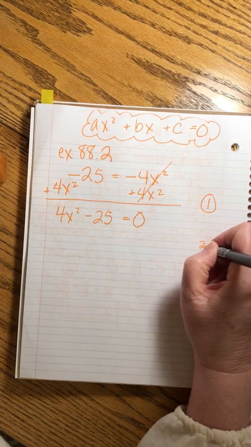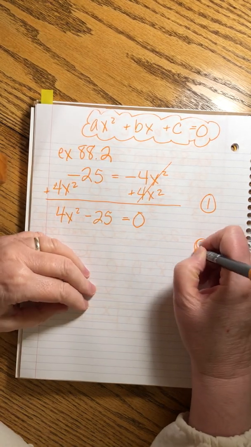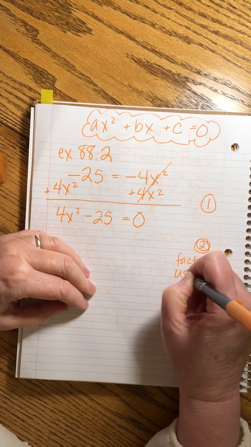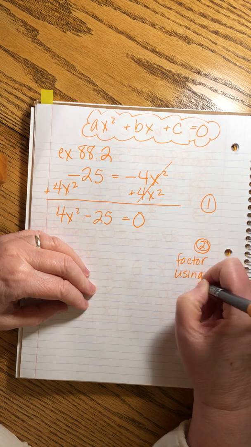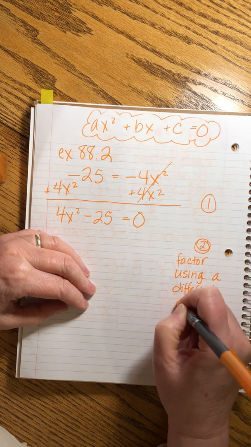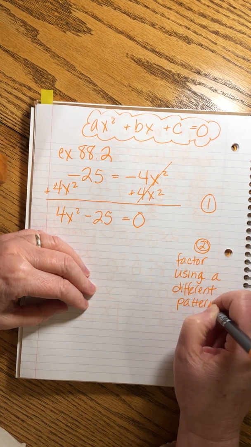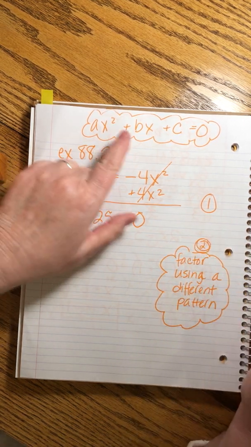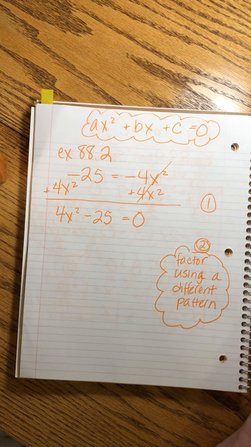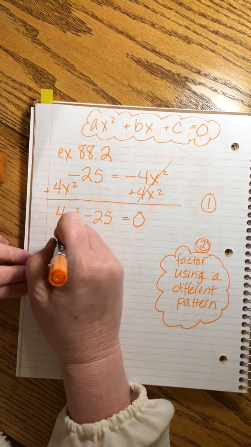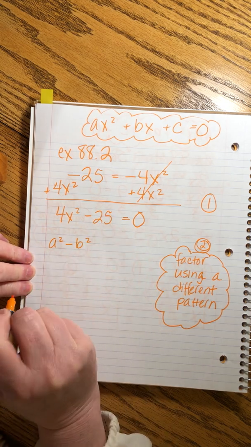What we're going to do is we're going to factor using a different pattern, I would say. Okay, so we're not going to factor by inspection because that's not going to work. The way we've done it with this, that's not going to work this time. What I'm going to do is I'm going to remind you of a different factoring pattern that we studied, I think, before Christmas. We called it the difference of two squares.